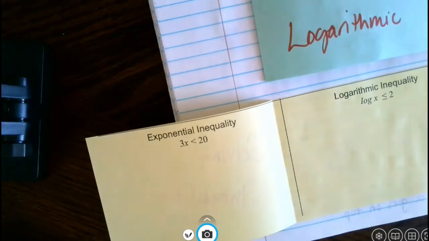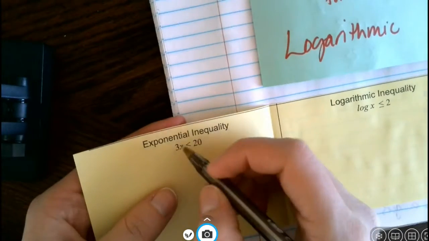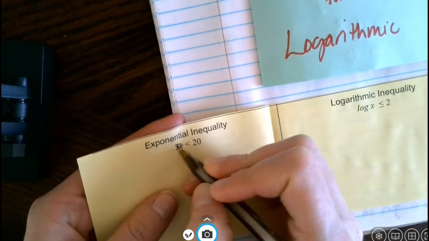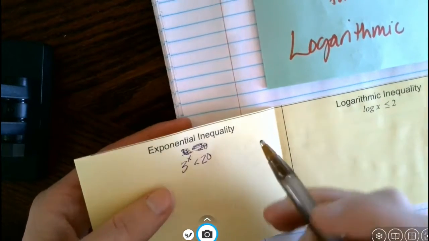All right, here we're going to finish up our notes for section 6.6 and looking at these inequalities. So when you're working on these, this was a typo when I printed these out. This should really be 3 to the x is less than 20.